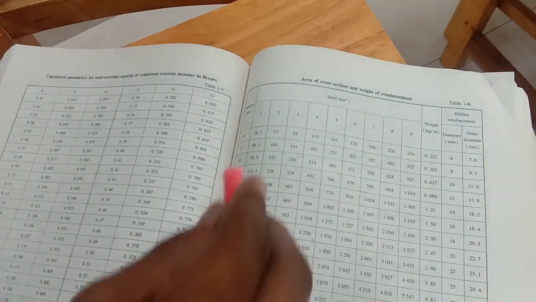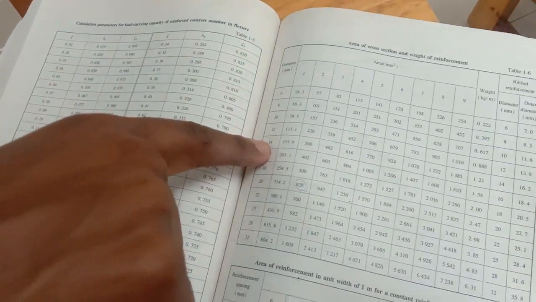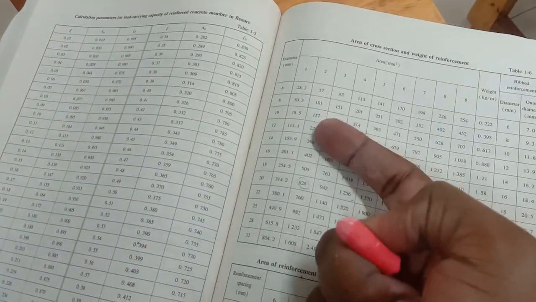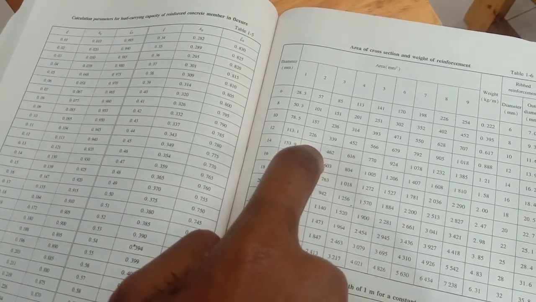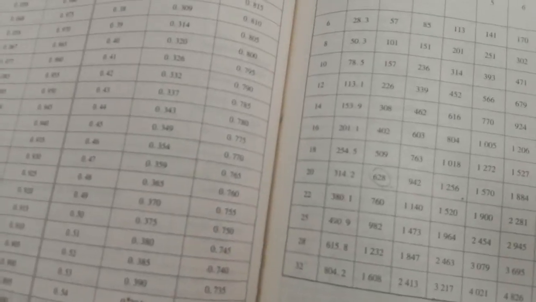When we come here, in the area of the cross section, we find the diameter 40, and when we have two steel, the value is 308. This is the area of the two steel.